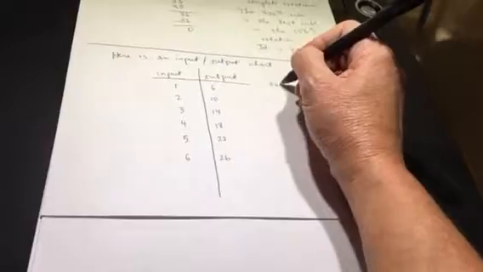The output numbers are all even. They increase by 4. Let me write some of those up here. Let me put this where you can see it.